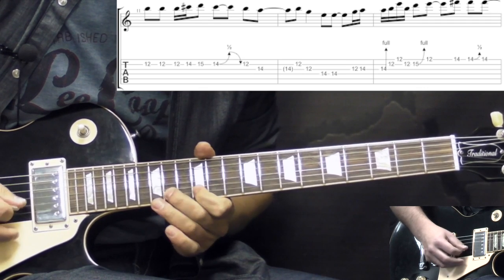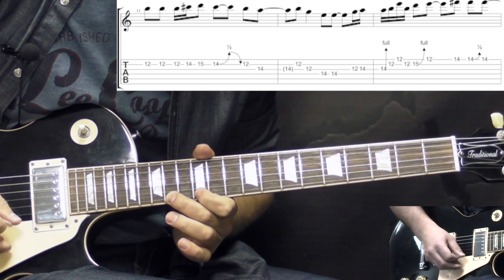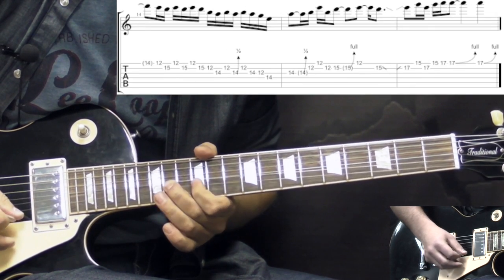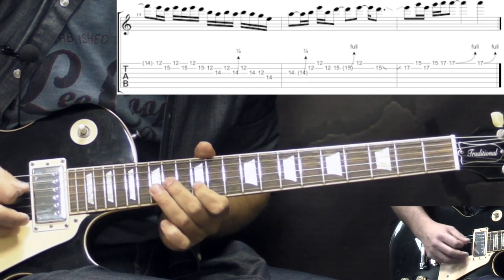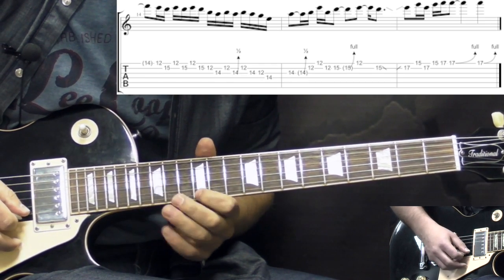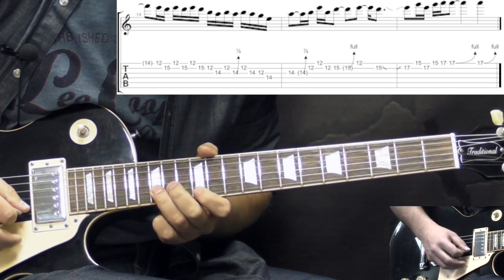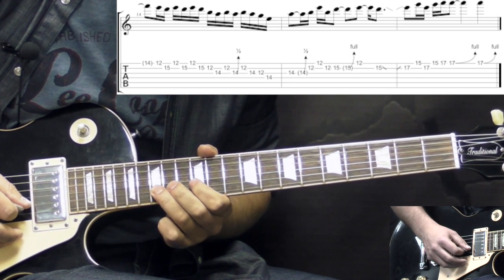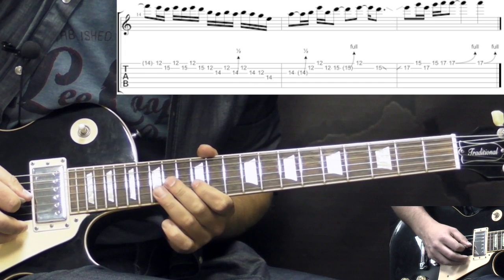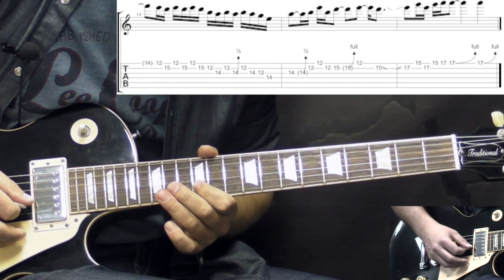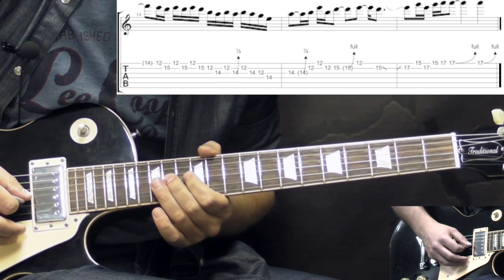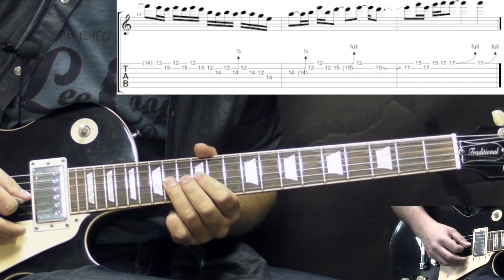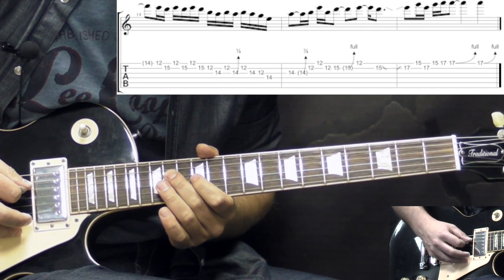Then we have 14 on the high E, bend up half a step, bring it back down. Then we have 12 on high E, 15 on B, 12 on high E, 15 on B, 12 on high E, so 3 times, and then we play 15 to 12 on B string, 14 on G, then 12 on B string, 14 on G with a slight bend here, then we play 12 on B, 14 to 12 on G, 14 on D, and then we go.